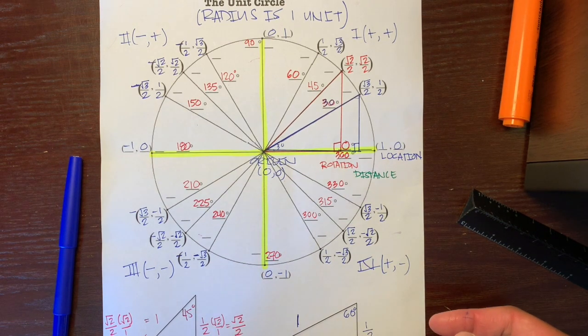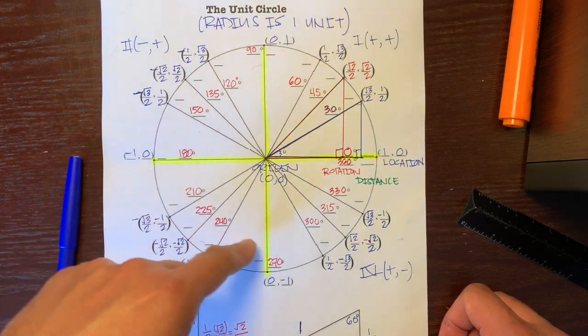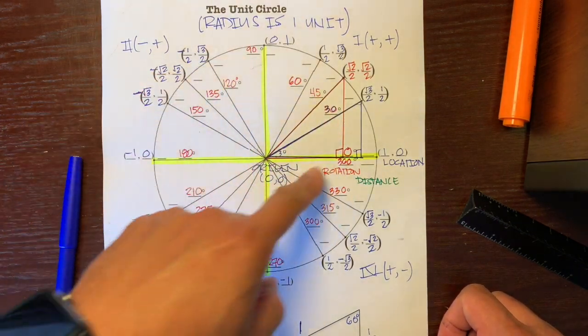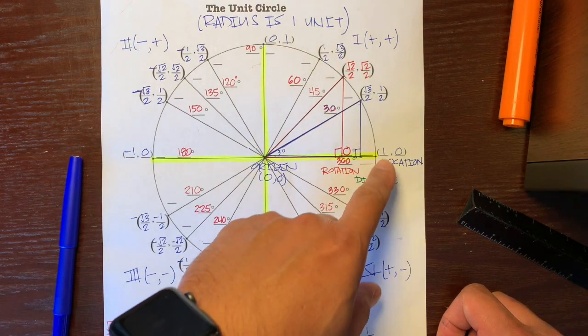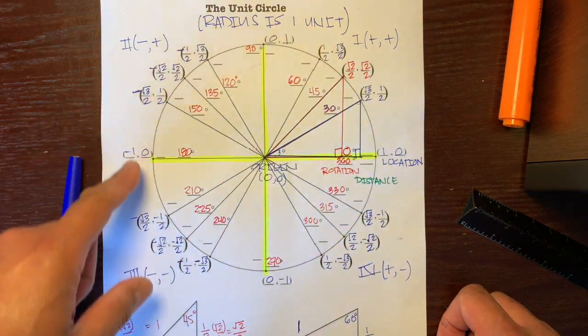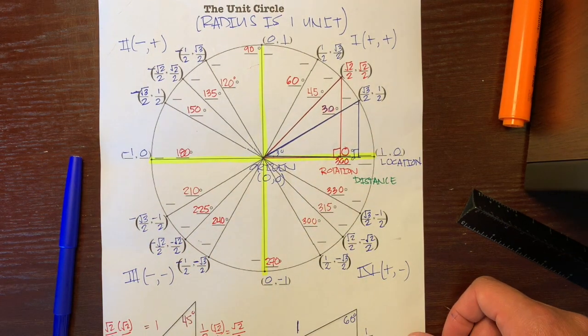So that is part 4 of the unit circle. It looks like we have all of the rotations from 0 to 360. And it looks like we have all the locations from 1, 0 all the way back. If you rotated 360 degrees, we would end up back at 1, 0.